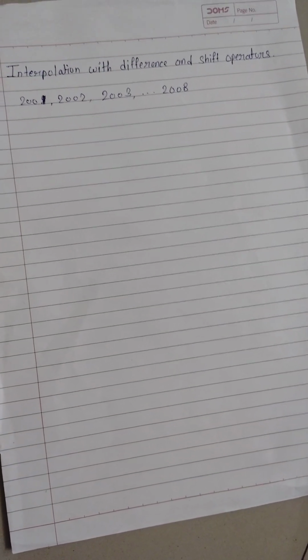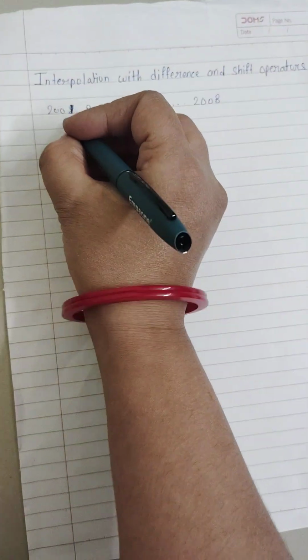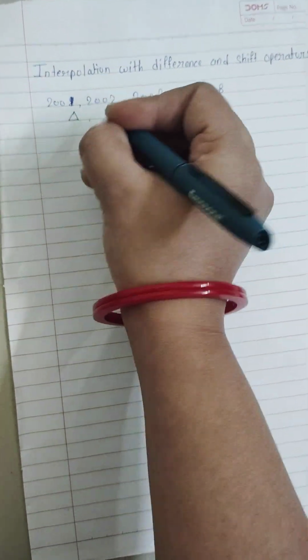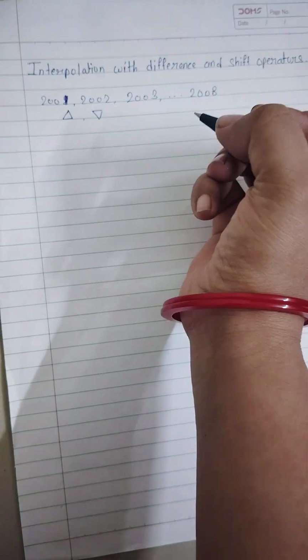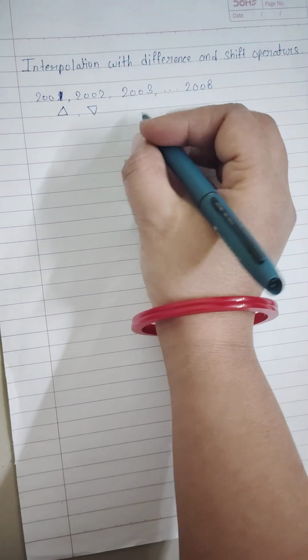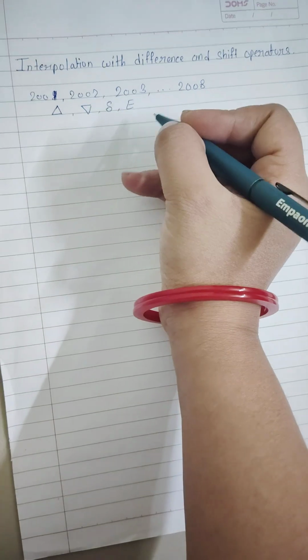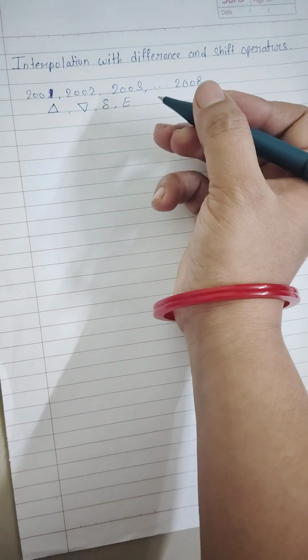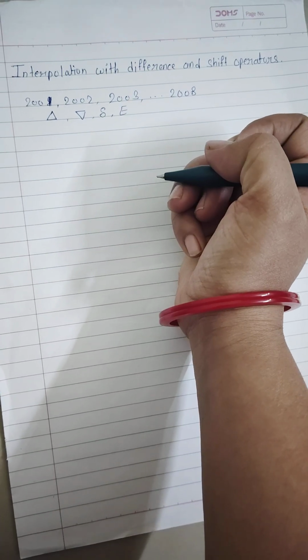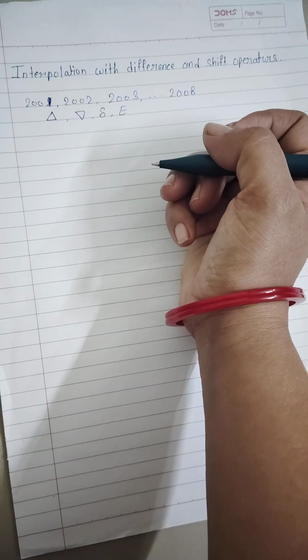Hello everyone. In the last video we have seen what a difference operator is, that is the forward operator, which is denoted by delta. The backward operator, the notation is this one. Then we talked about the central operator and the shift operator. This we have seen in the last video, and we have seen some examples based on this.